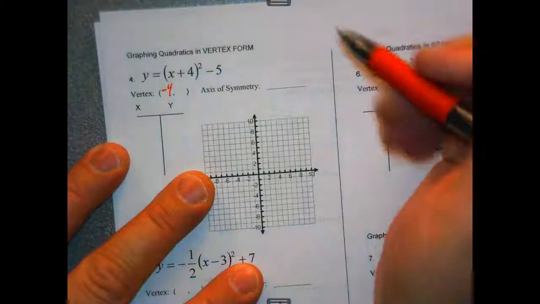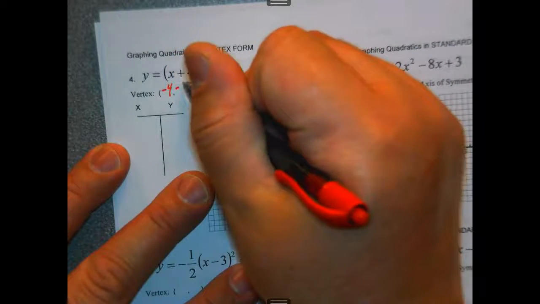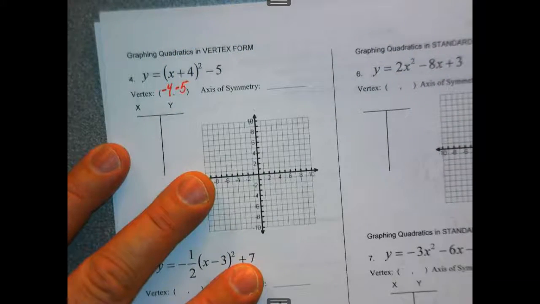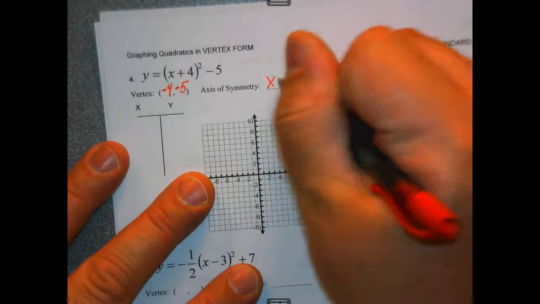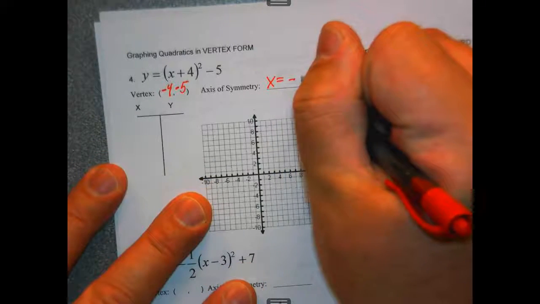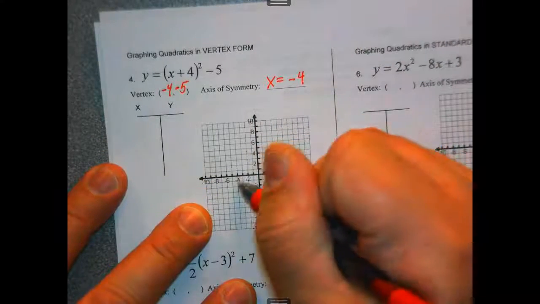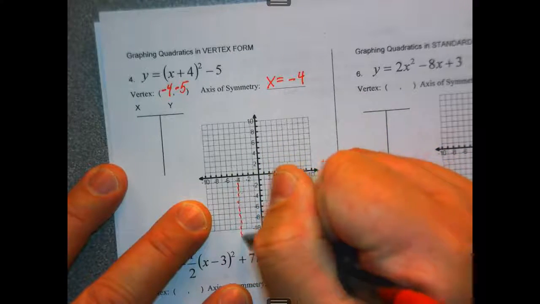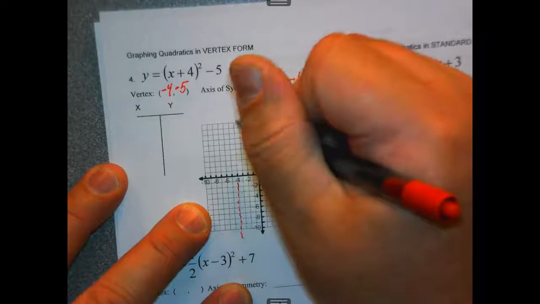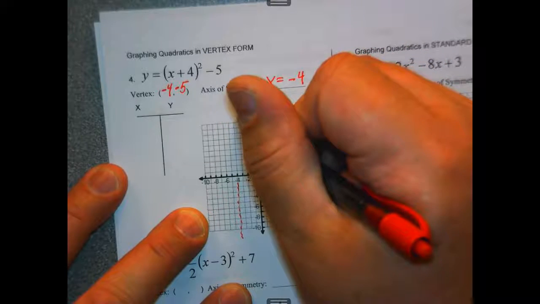Do these seem like little to you? Correct. For vertex form, yep.